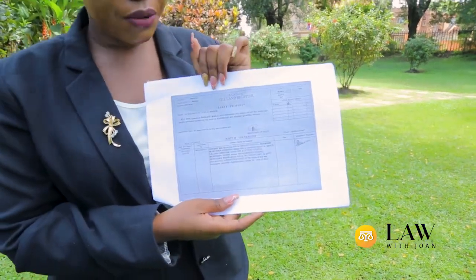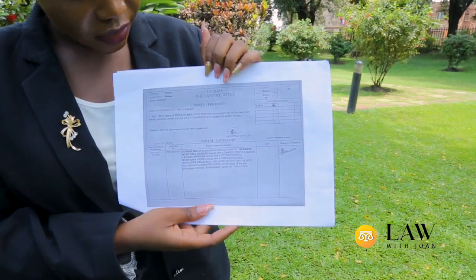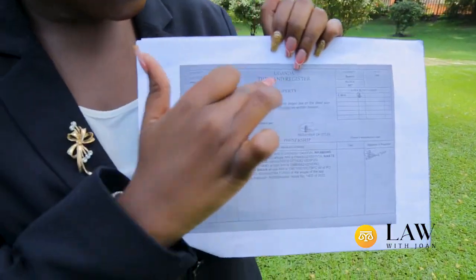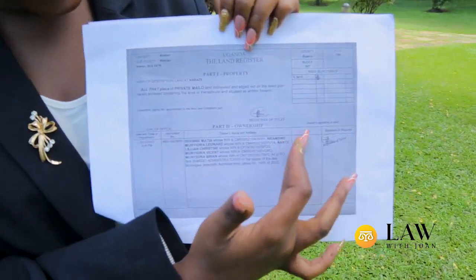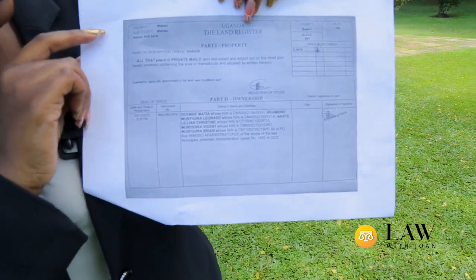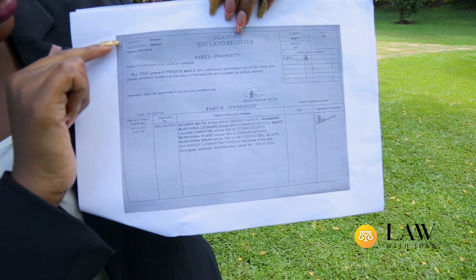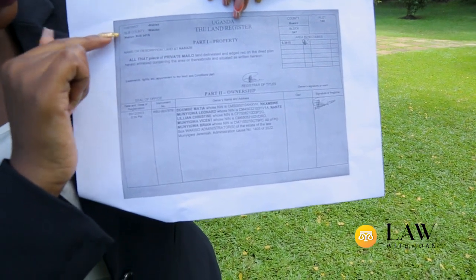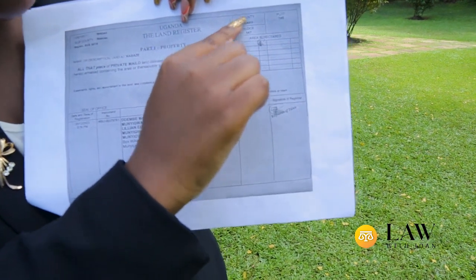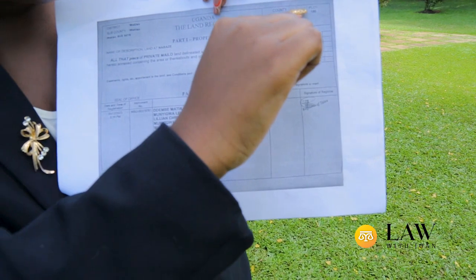So this is the second page of a land title. Remember we said we have 5 pages of a land title. The second page is supposed to show particulars of the owner of the land, that is here, and also the particulars of the land. So you get to see that here you have the district, which is Wakiso, sub-county Wakiso, and the county, which is Busiro, you have the block number, which is 547, and plot.